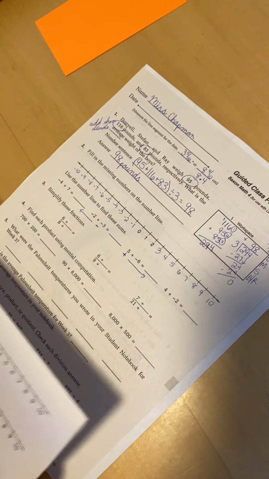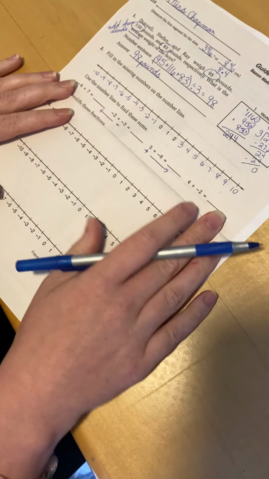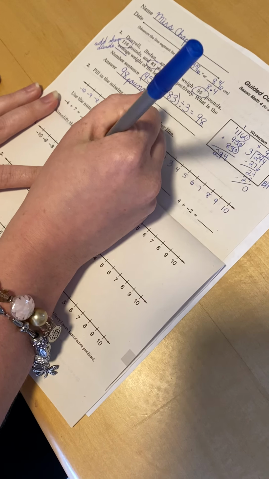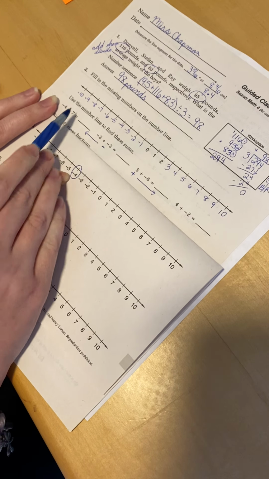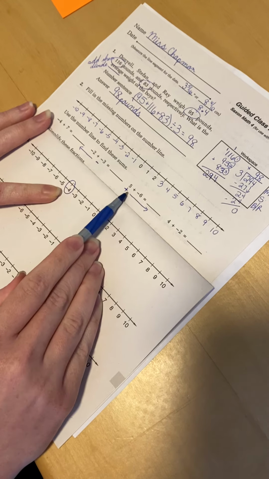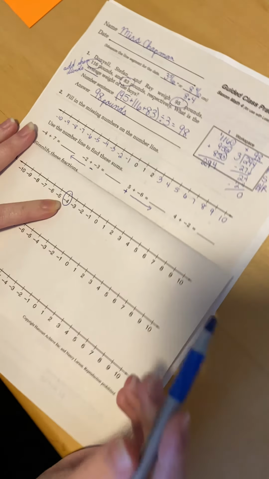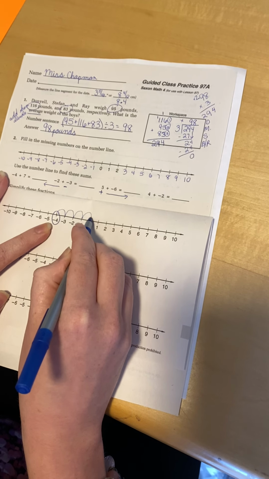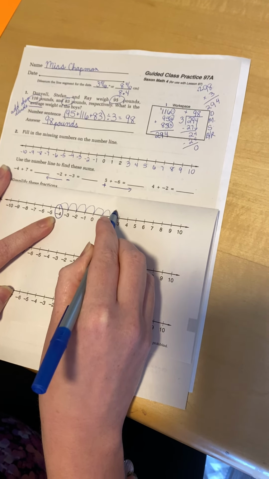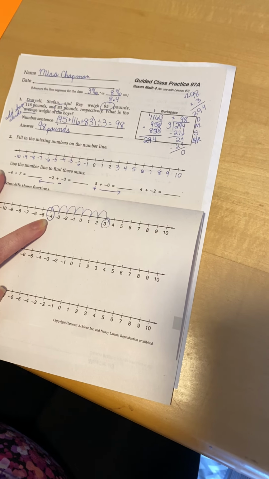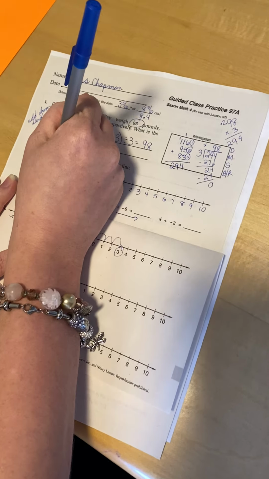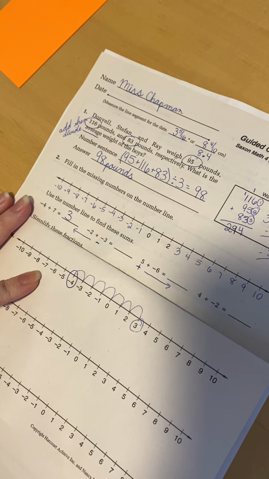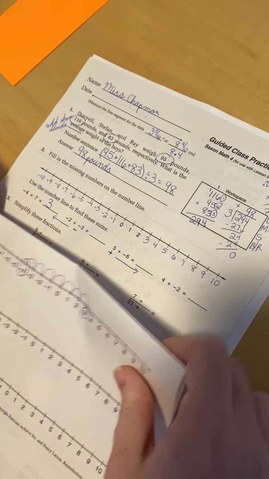So when I look here, I see the first one says -4 plus 7. So I'm going to go to my number line, and I found -4. Plus 7, plus positive. Positive, I move to the right. So I'm going to move to the right 7 spaces. 1, 2, 3, 4, 5, 6, 7. I landed on the number 3. That means that -4 plus 7 equals 3. Okay, I'm going to fold my paper.